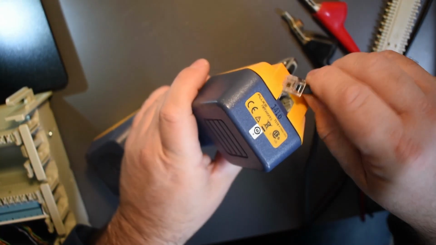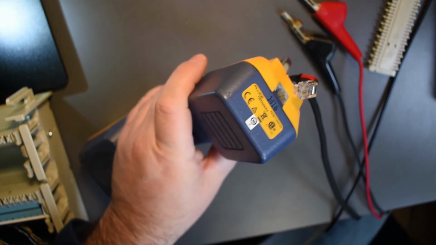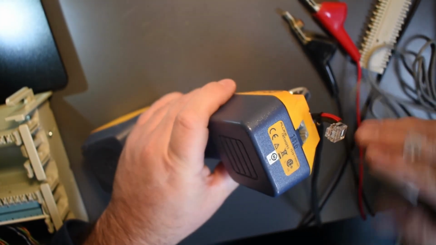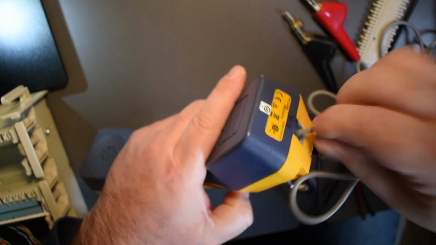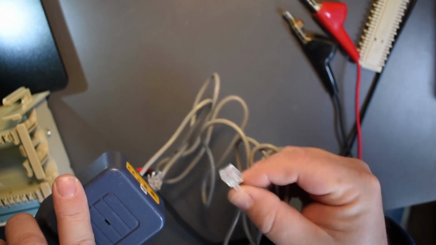This is RJ11, and you can plug in a regular telephone cord into that. Now you have the possibility of connecting into a telephone outlet with the other end of the cable.